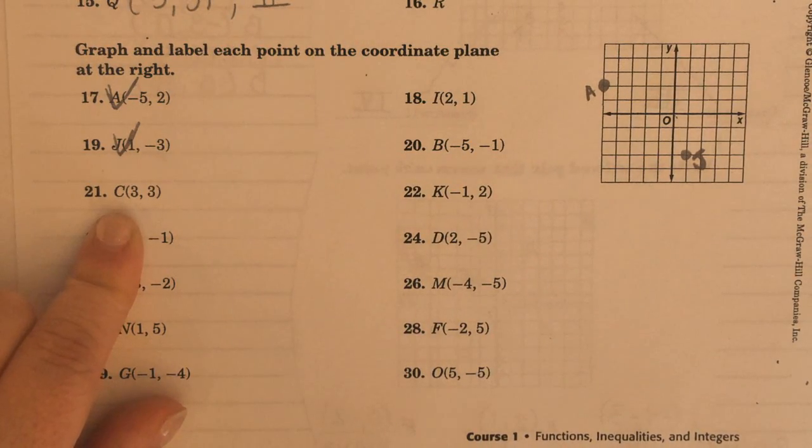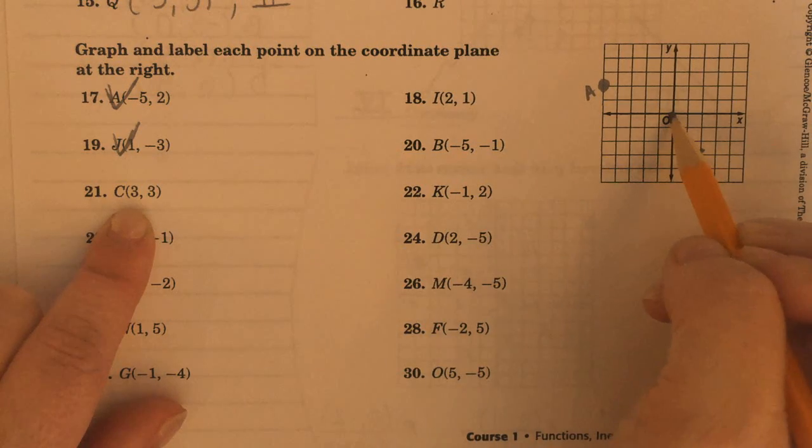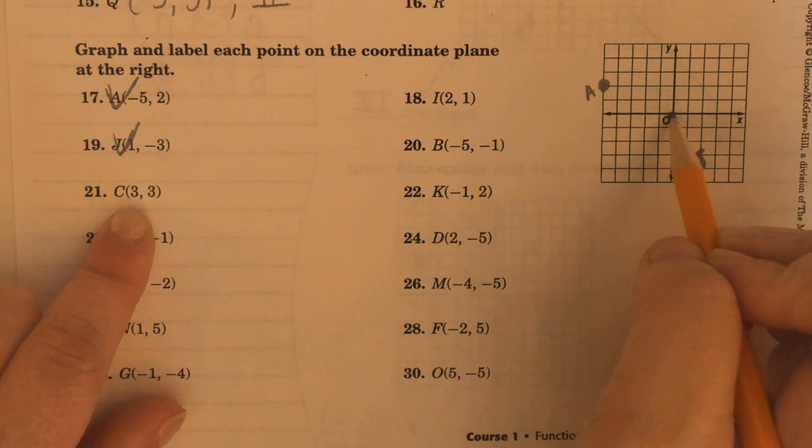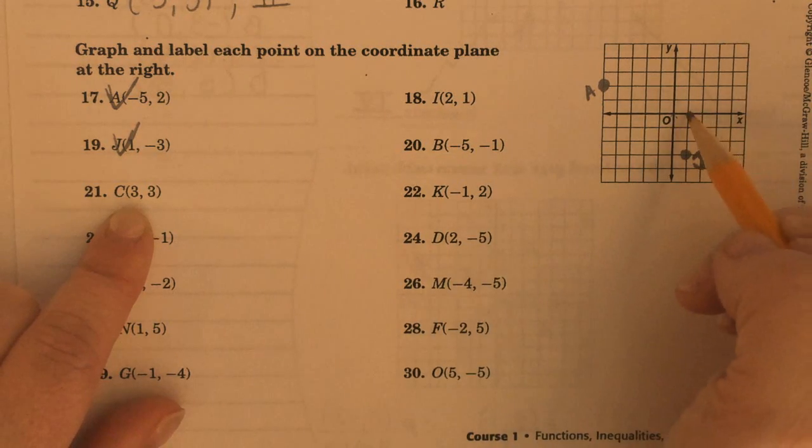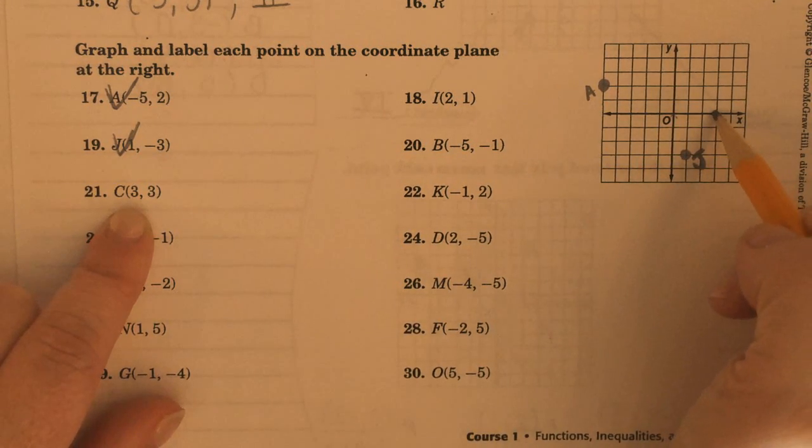Number 21. How would I graph 21? Amelia? To the right, so we're going forward. 1, 2, 3, and then? Up 3. Up 3. 1, 2, 3.